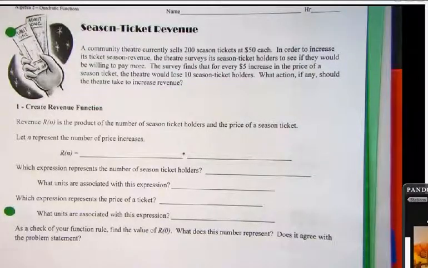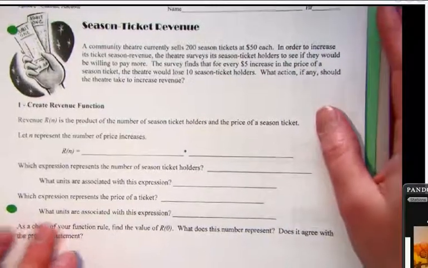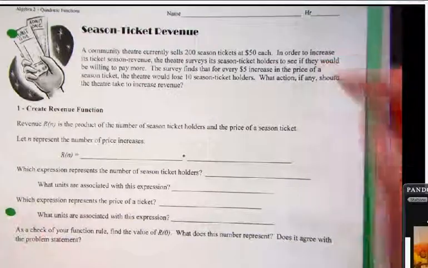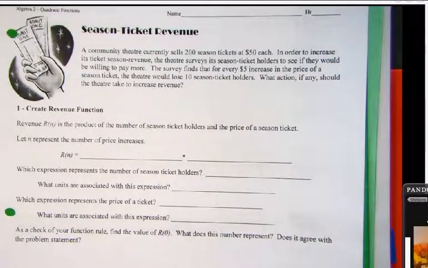Our season ticket revenue packet gives us this situation. We have a community theater. They're currently selling 200 season tickets, $50 each. And they're considering raising their prices to see if it'll help them make more money.